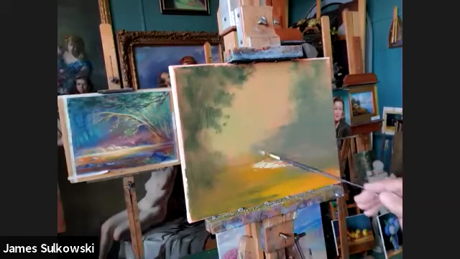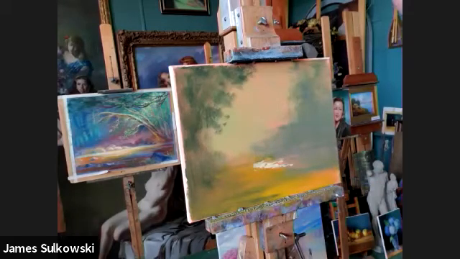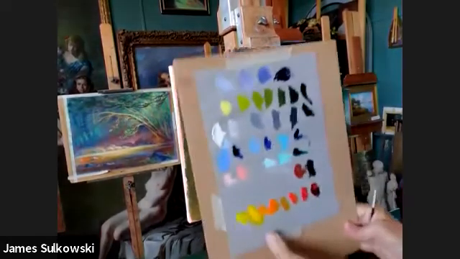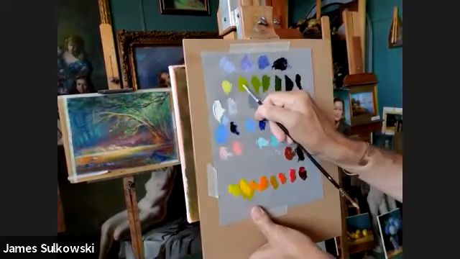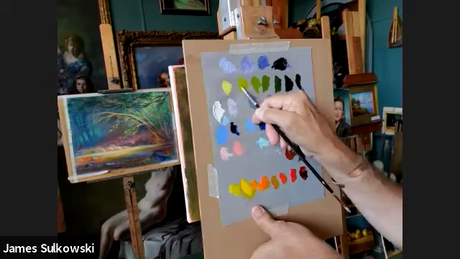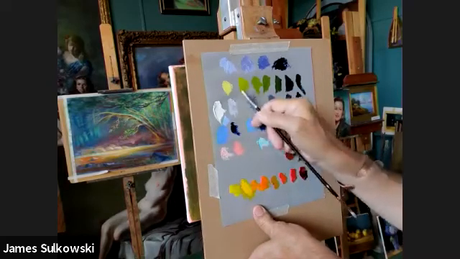Okay, so let's have the light trickling down through the trees. See, I have my sunlight green, and I call this the sunlight green right here. This is jet lemon yellow plus ultramarine blue and a little bit of white.